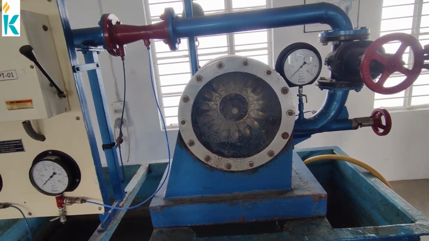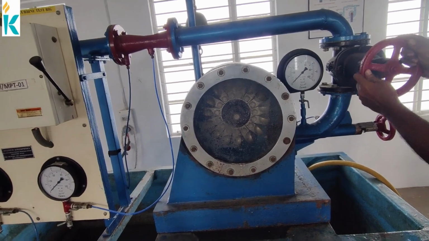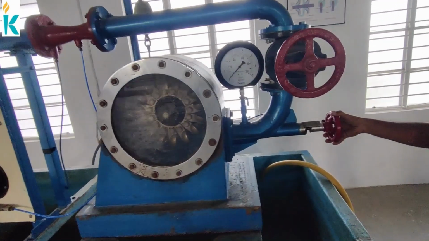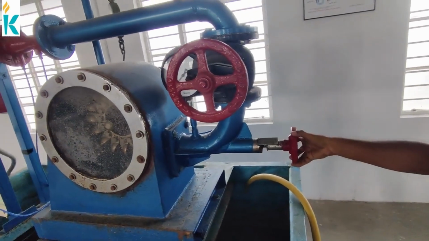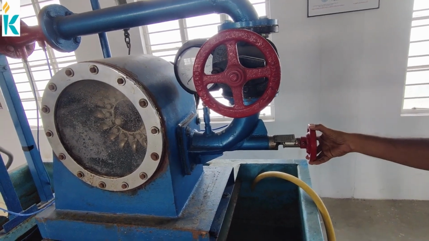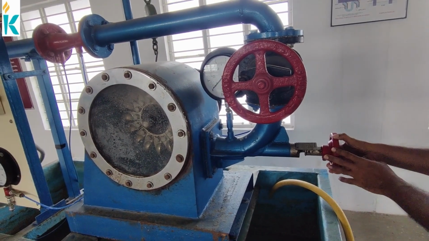I already told you this in the earlier experiments; this is a similar situation. This controls the inlet discharge. Then you have to control the spear. The spear controls the distance of the discharge water, and the quantity of the discharge is controlled by this spear.